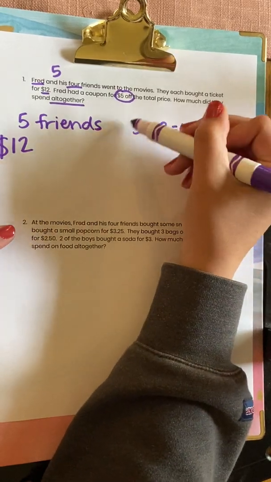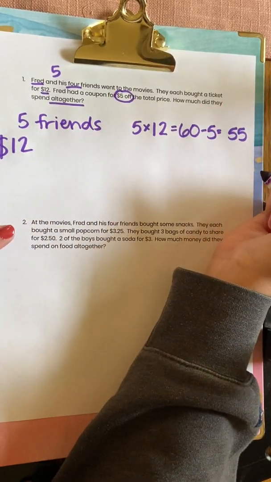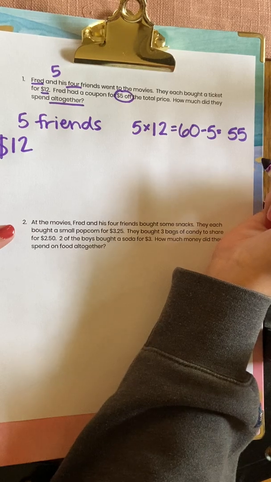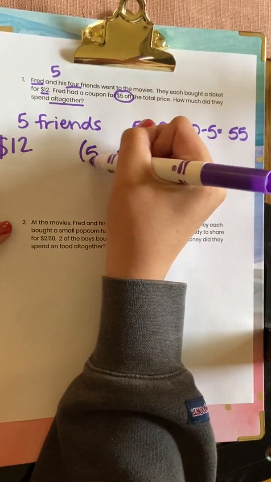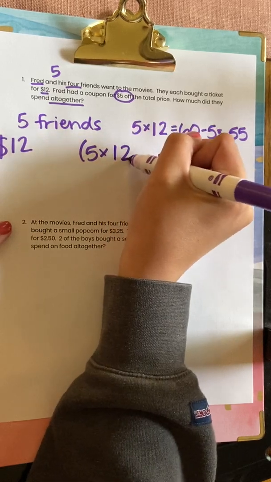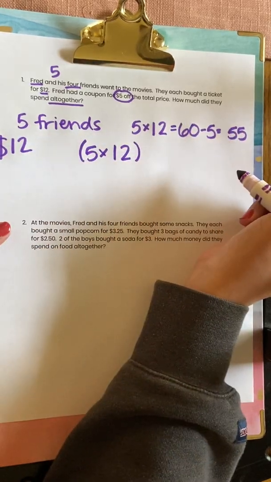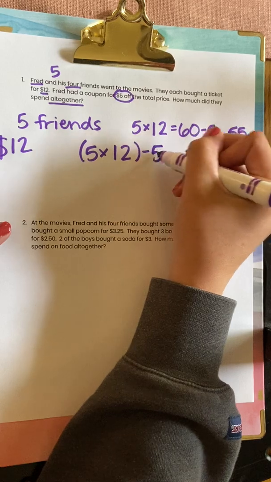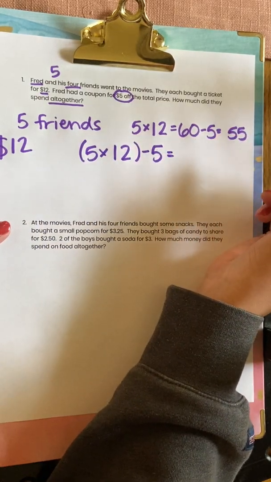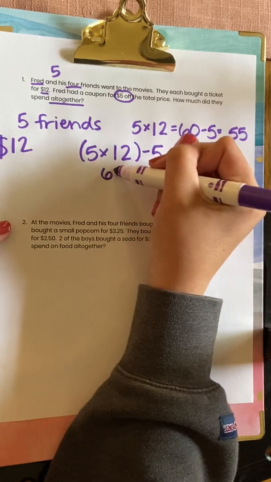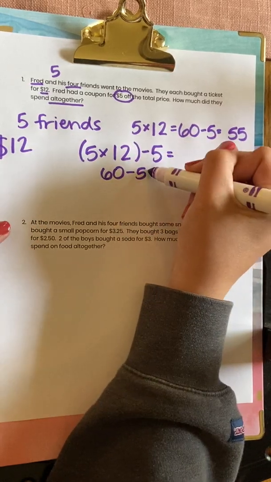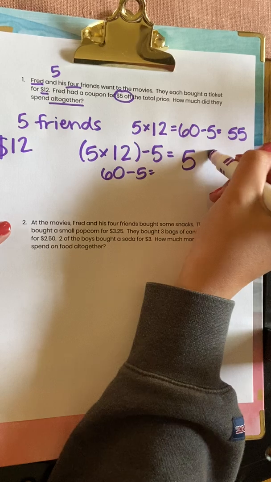But I want to do this all in one. I don't want to do this as a 2-step. So to do that, I would need to use some parentheses. So if I put 5 times 12 in parentheses, and then subtracted 5, I would end up getting the same answer. Because 5 times 12 is 60, minus 5 would be 55.